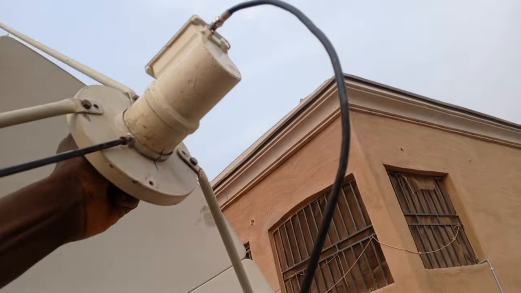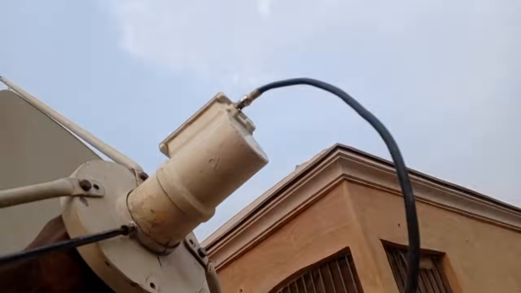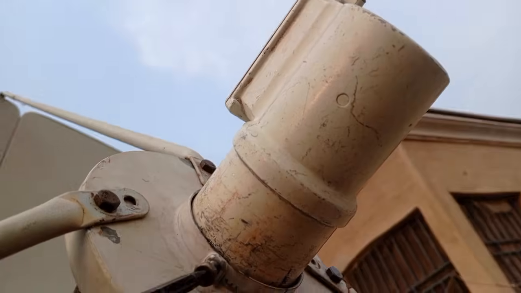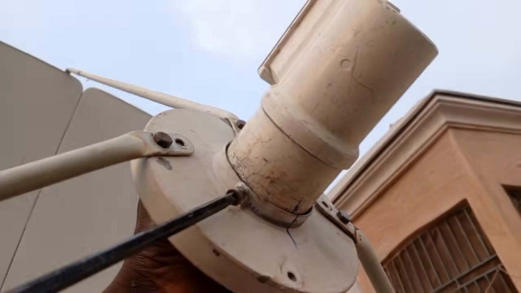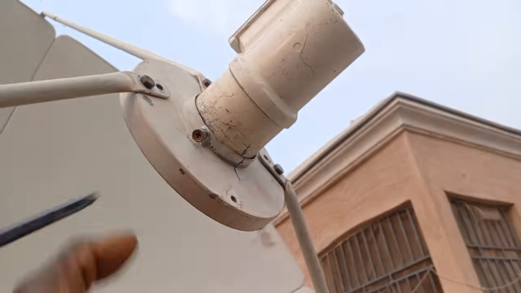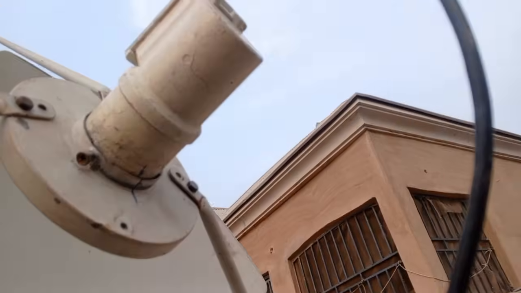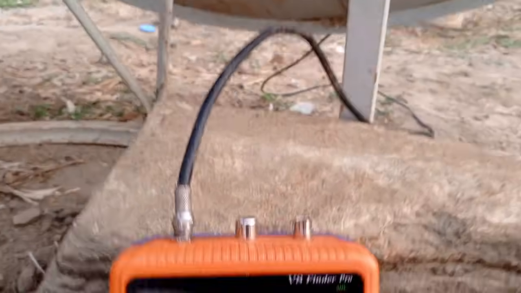That's why I say you have to use 40. Put it on the 40, on the dot. If not, you get a lot of fluctuations. So I'm trying to adjust it from here. Go back again and see the signal strength.